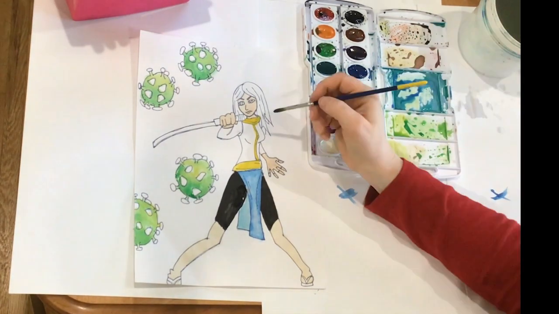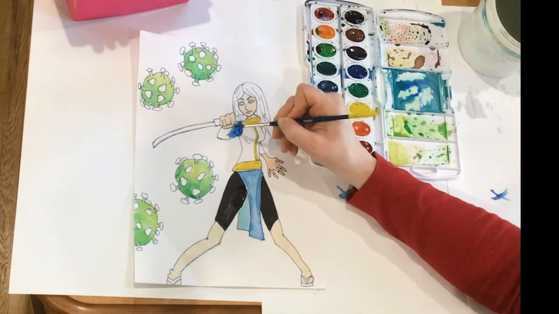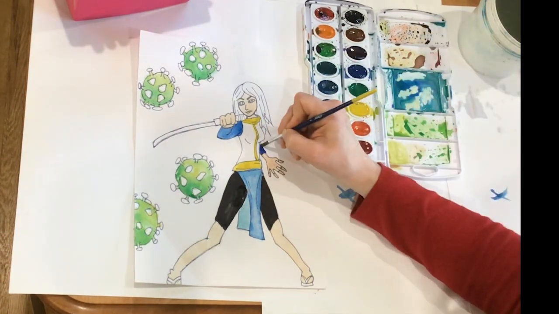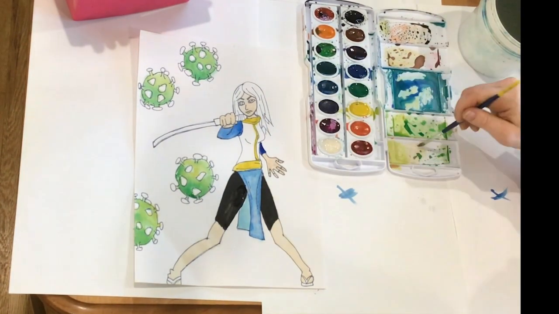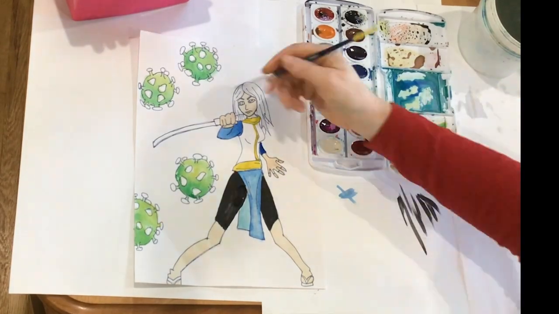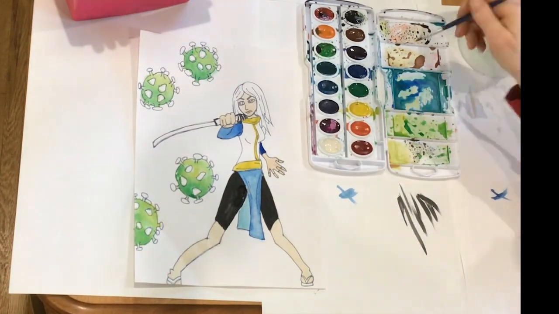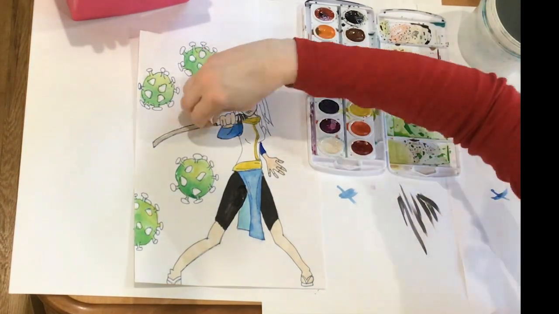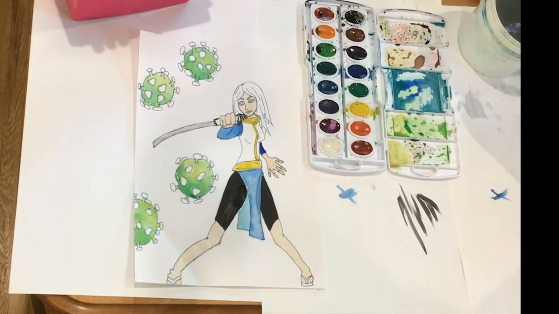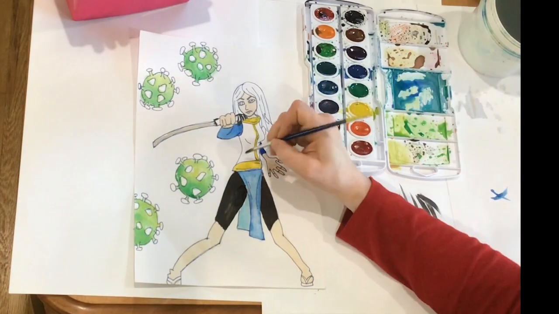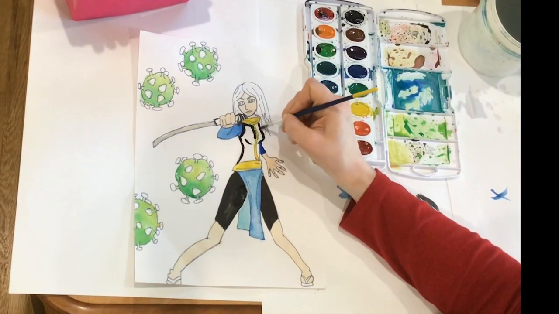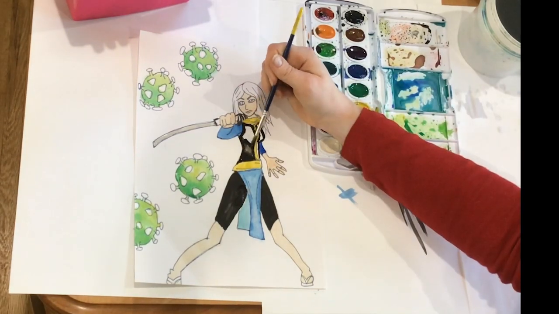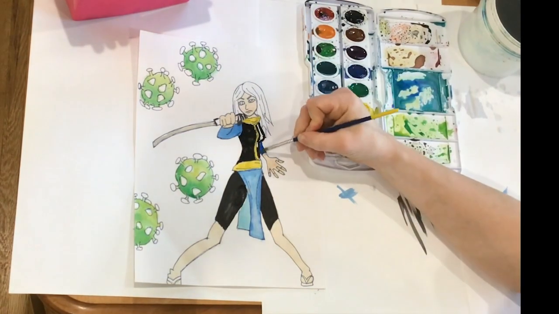So here I am filling in some more of the dark areas, and I'm working on contrast between yellow and blue. Then I can go in with a smaller brush and do my details of my katana blade. If it starts to bleed again, I can just take my little paper towel and it stops the bleeding. You want to wait in between your colors. If you have to go in black next to yellow, you might want to wait for it to dry because it might start to bleed together and make a mucky color.